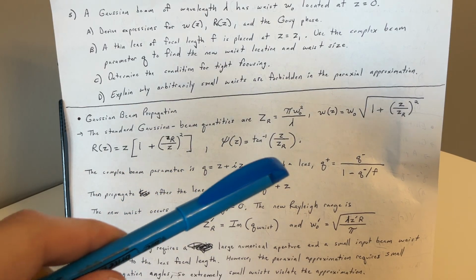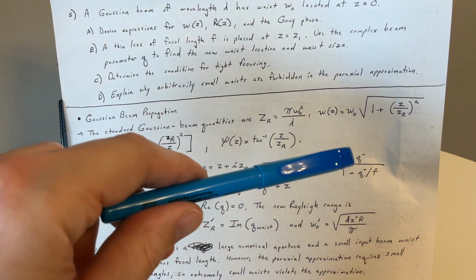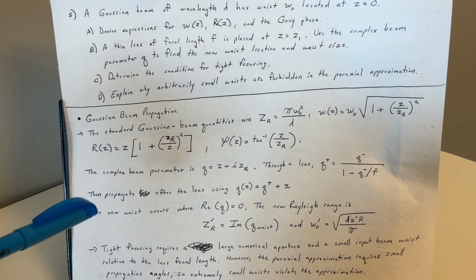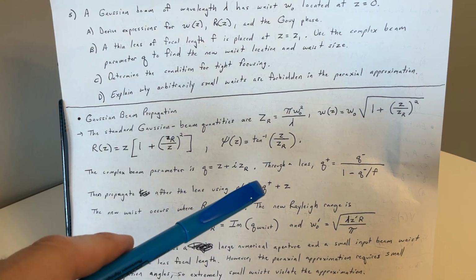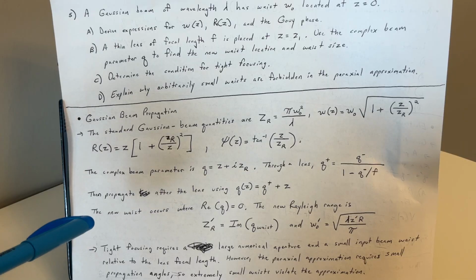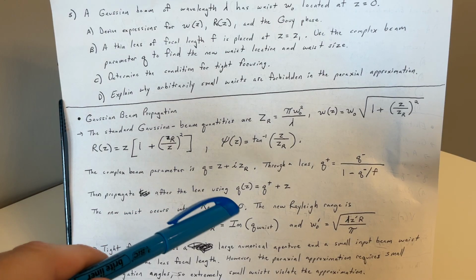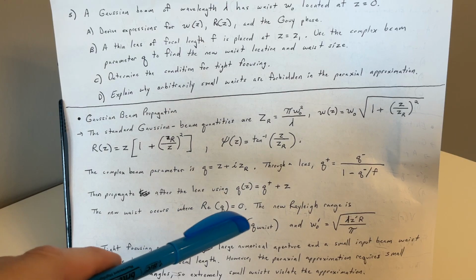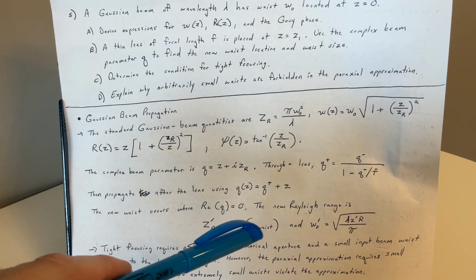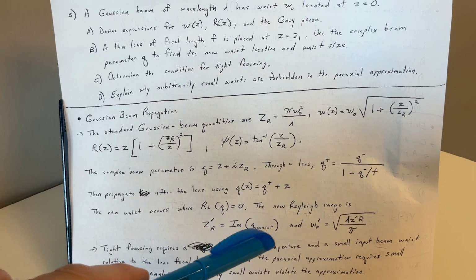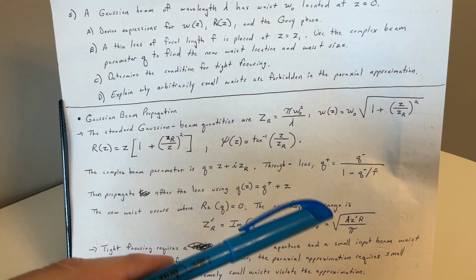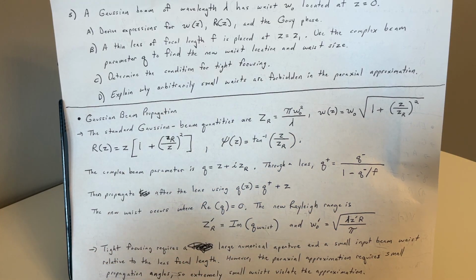And through a lens, we get q plus equals, q minus over 1 minus q minus over f. Then propagate after the lens using q of z equals q plus z. The new waist occurs when the real part of q is 0. So the new Rayleigh range is z sub R prime equals the imaginary part of q at the waist. And that waist prime naught is equal to the square root of lambda z prime R over pi.